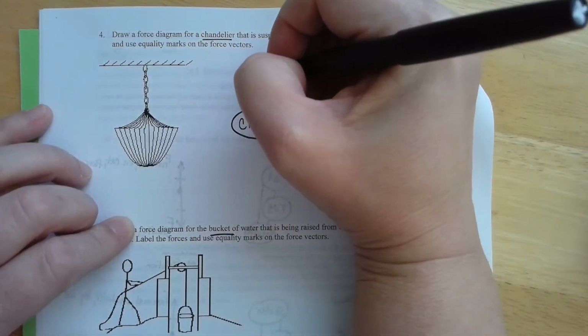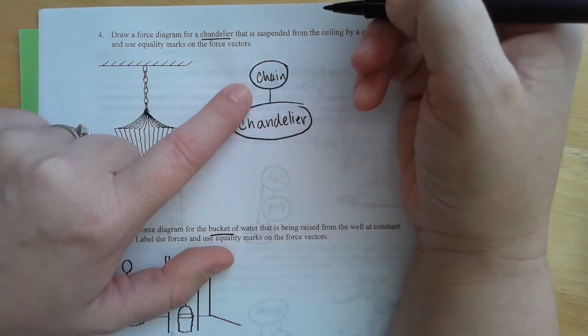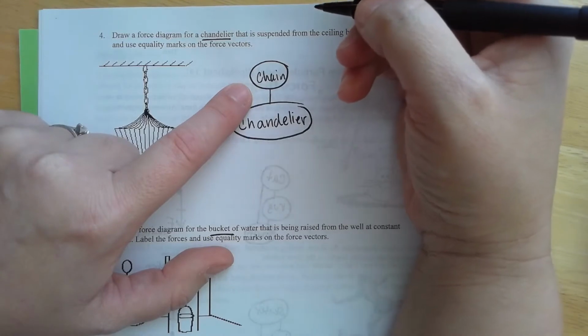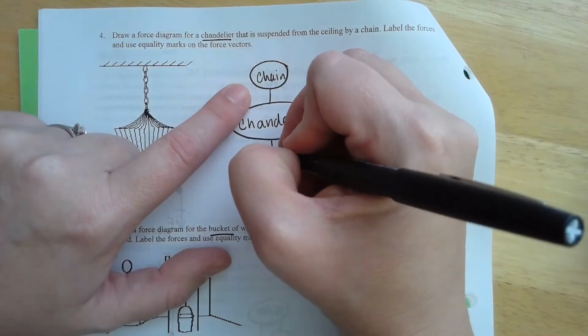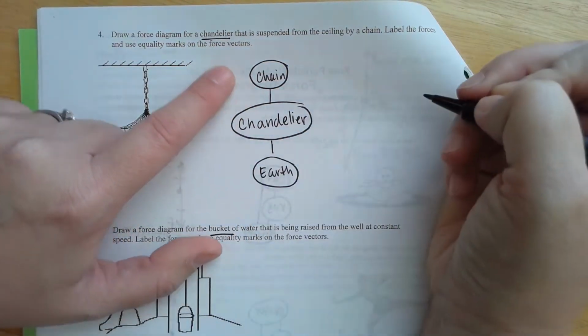And then it's using the chain to hold on to the ceiling. So you could say chain there, you could say ceiling, and that would be okay because you're going to end up with the same forces. It's also interacting with the earth. And so there's our system schema.